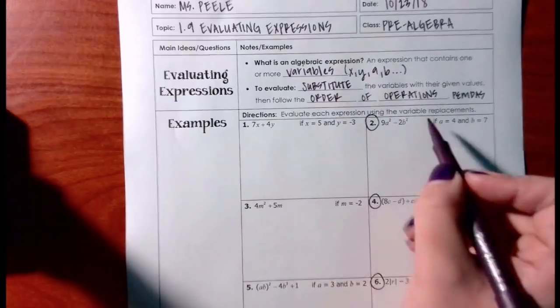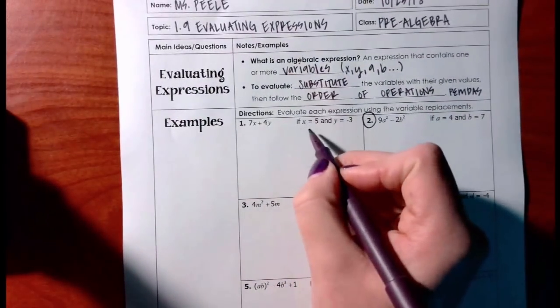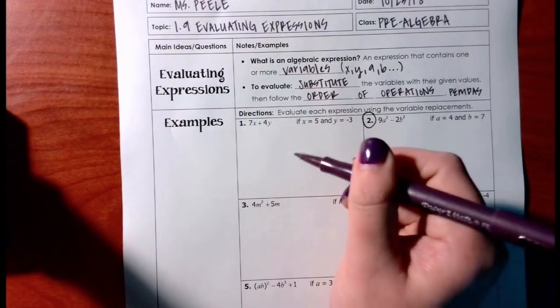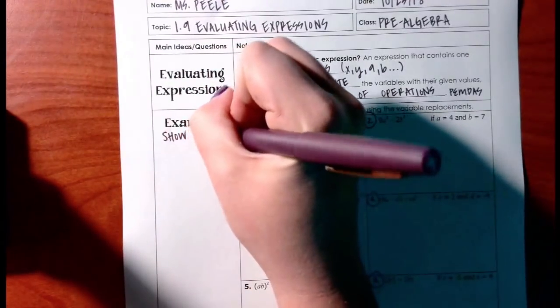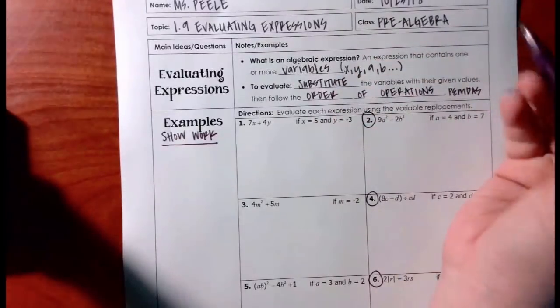So, directions, always important. Evaluate each expression using the variable replacements. What they've done for number 1 is they've told you that x is equal to 5 and y is equal to negative 3. Now, when you're showing your work, you have to show your work for these. And I'm going to show you exactly how your work should look. Your work should look just like mine.